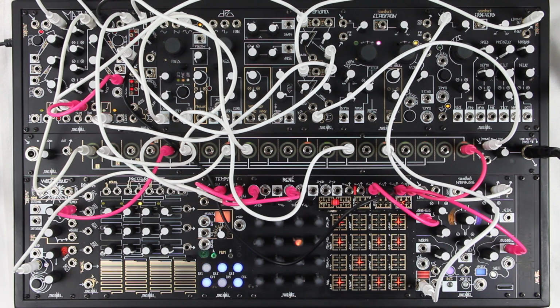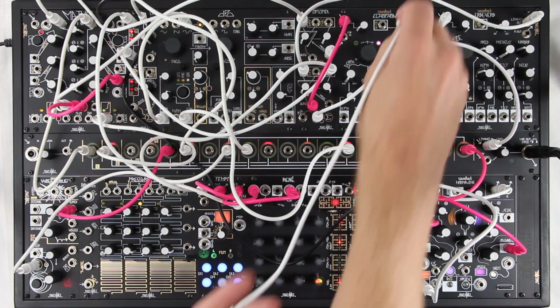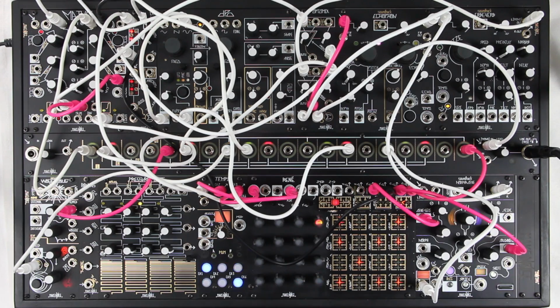There are any number of ways to add to this patch from here. I also had fun sending the Optimix's second channel through the Echophone and sometimes modulating echo time with XCV.